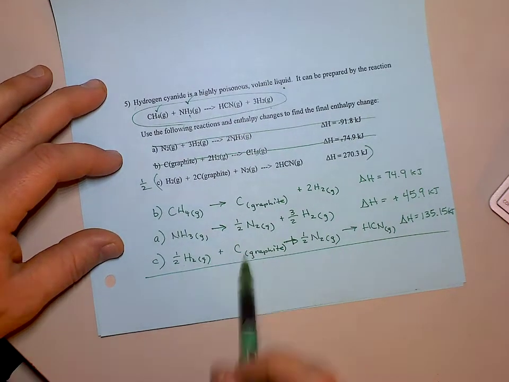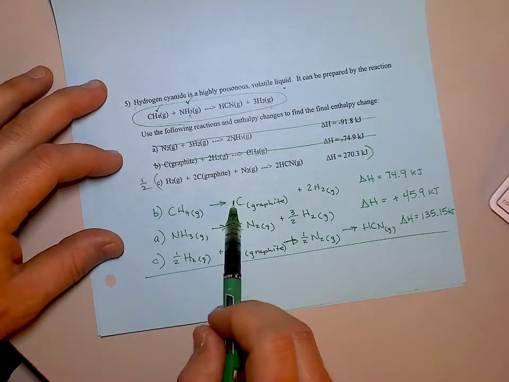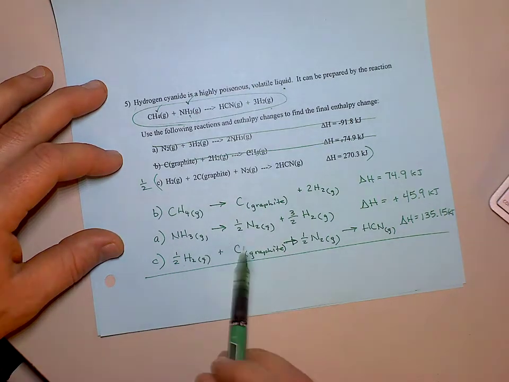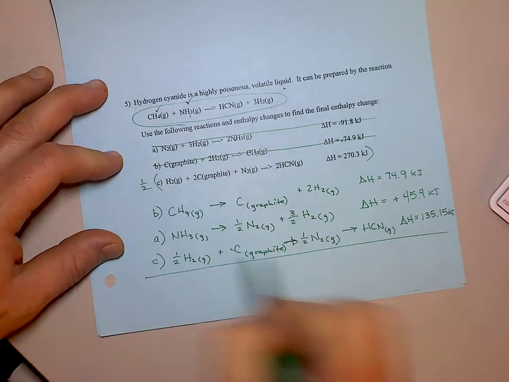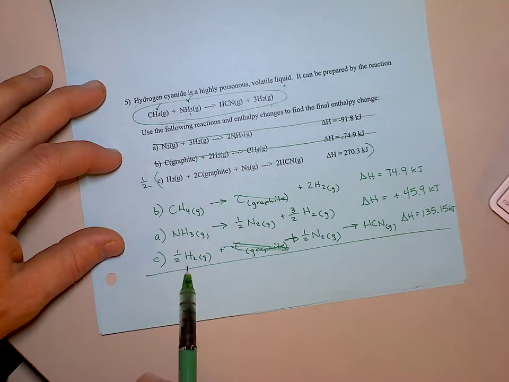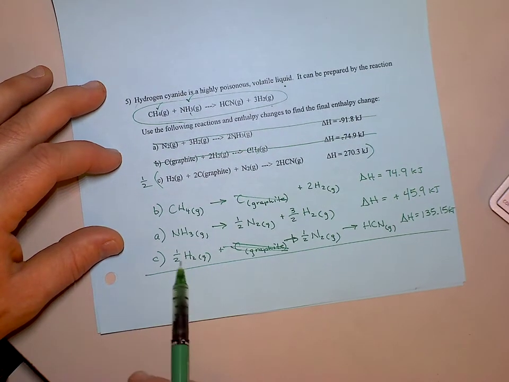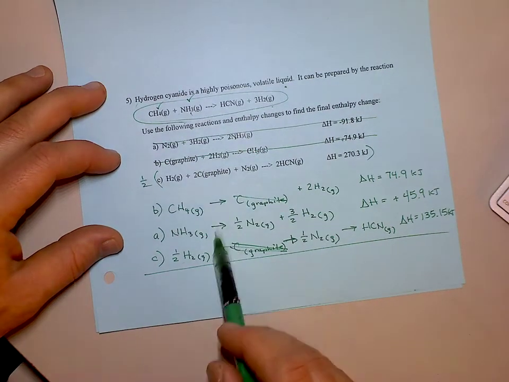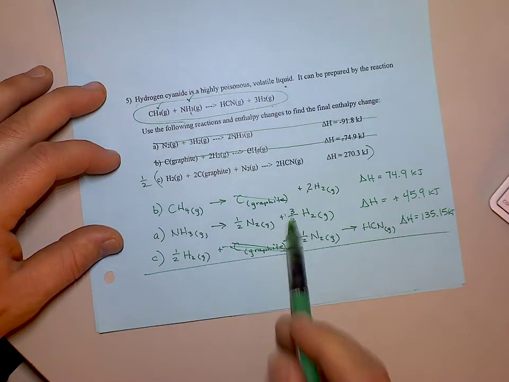Now, carbon graphite. I have it at 1 as a product in reaction B here. I have 1 as a reactant to the left of the arrow here, so I can cancel that out. Graphite's gone. Okay. Let's see, what else can we knock out here? Look at hydrogen gas, H2. On the product side, right side of the arrow, I've got 2 plus 3 over 2.